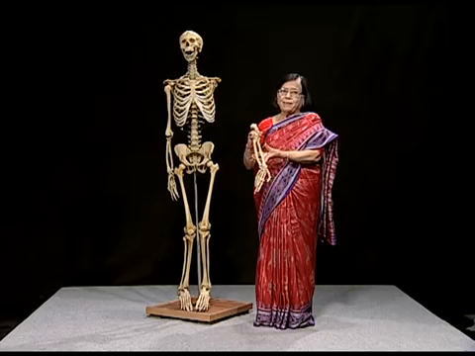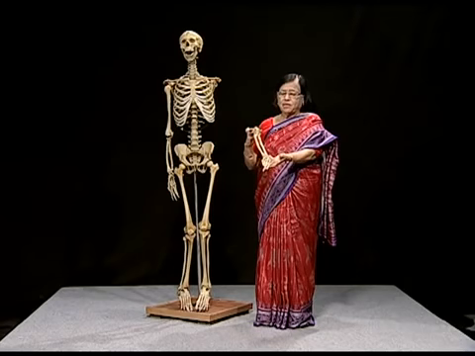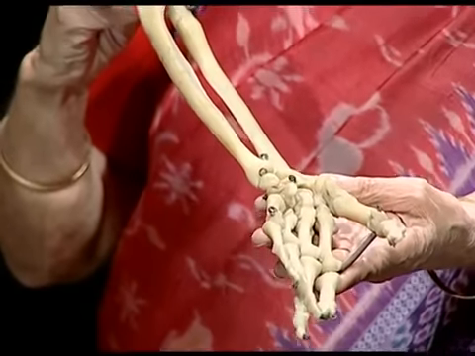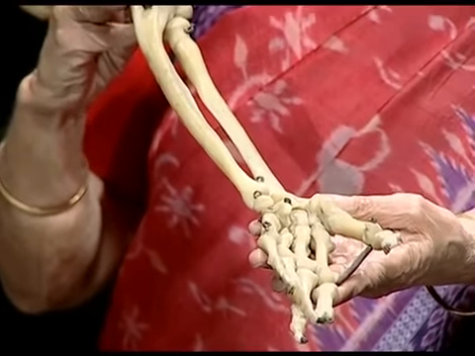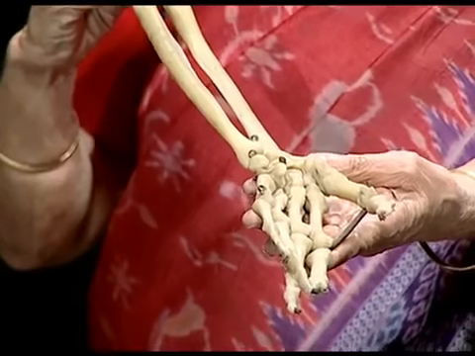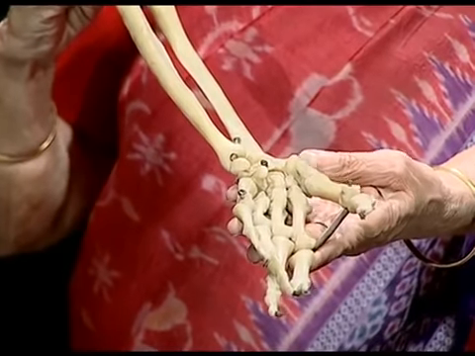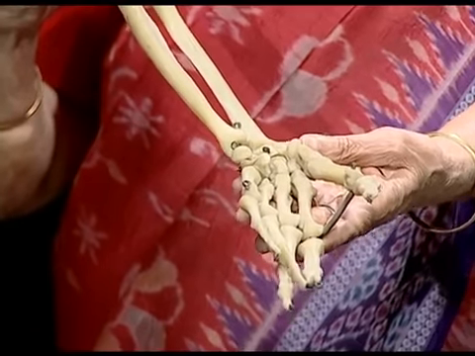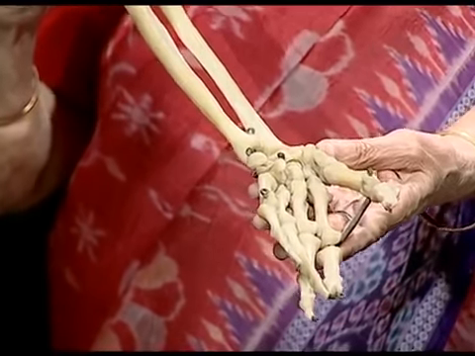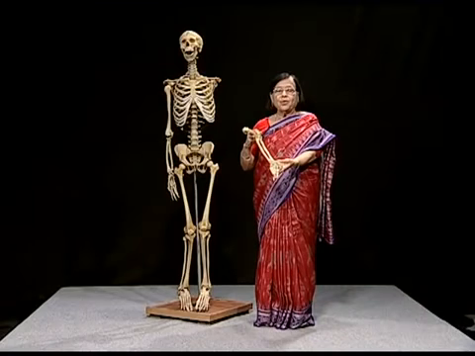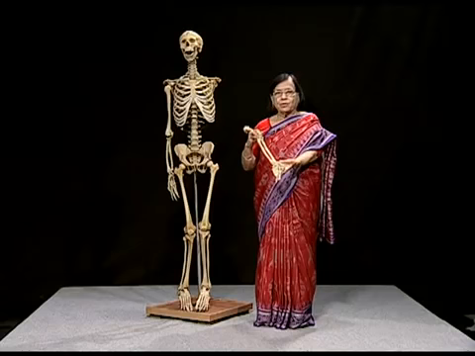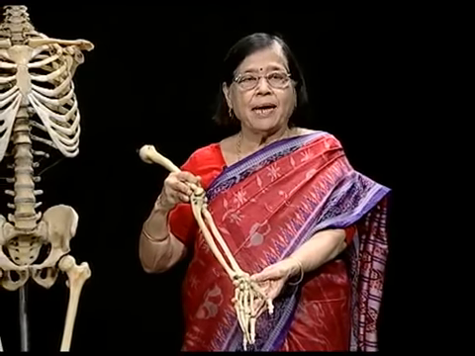You can definitely appreciate, children, the arrangement of small bones in your palm, in your fingers and in your wrist. Because of this, you are able to use your hand the way you want to, and hence these bones, small bones and the joints are very, very important. So, I have explained to you the pectoral girdle and the forelimb or hand bones. I put it back and then I proceed to hind limb and pelvic girdle.